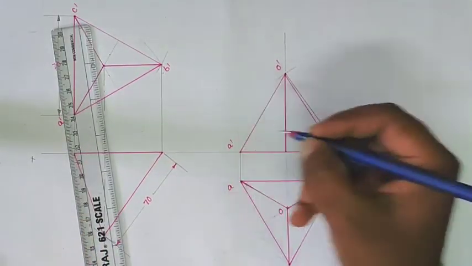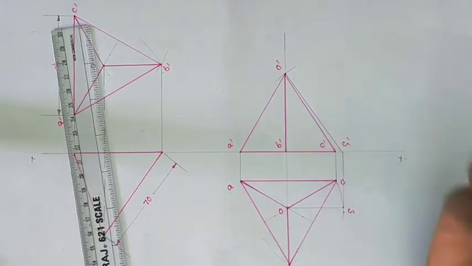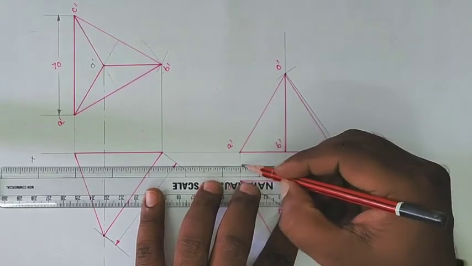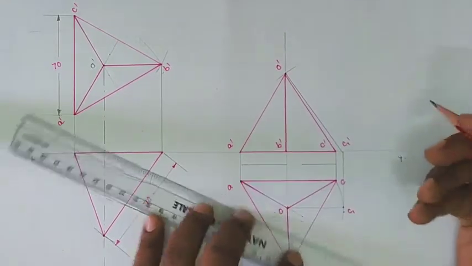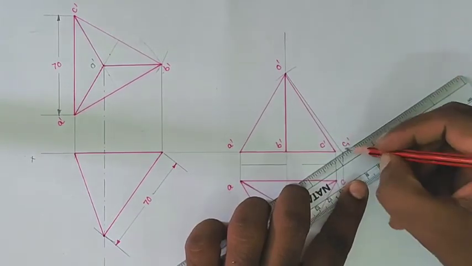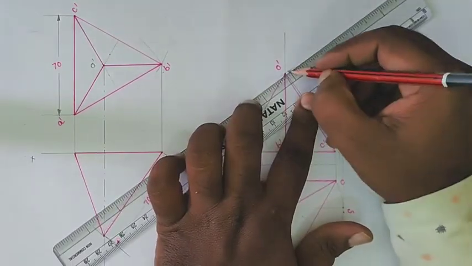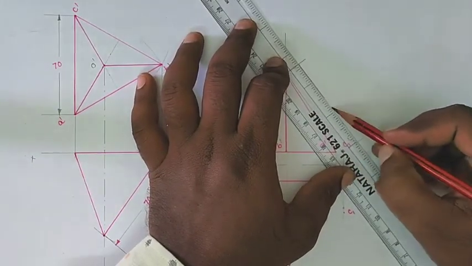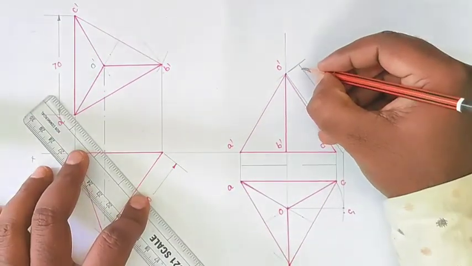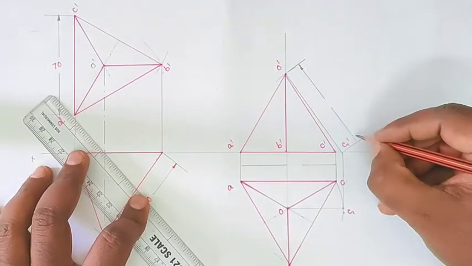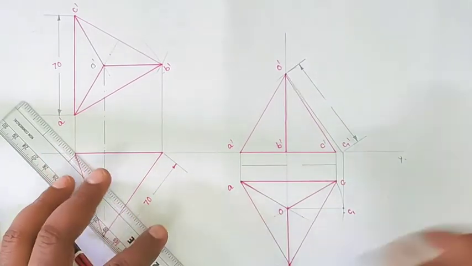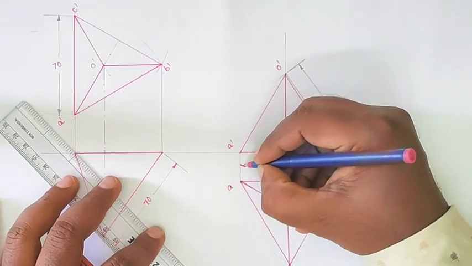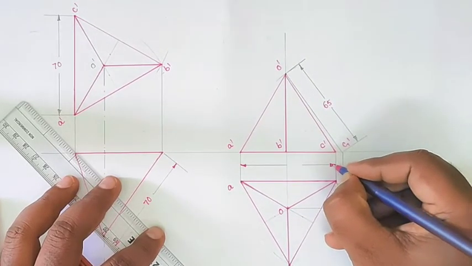So here we will get A dash, here we will get B dash, and here we will get C dash. After drawing the problem, we will draw the dimensions of this problem also. This line O dash and C dash represent the true length of the line. This line is 65, and this is also 65.